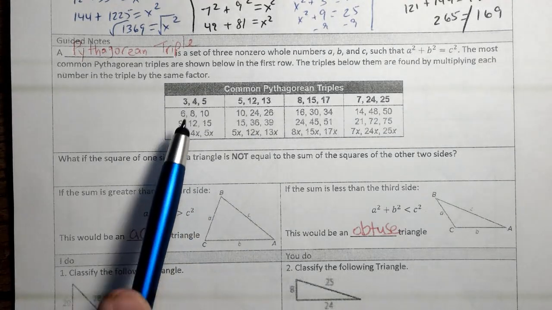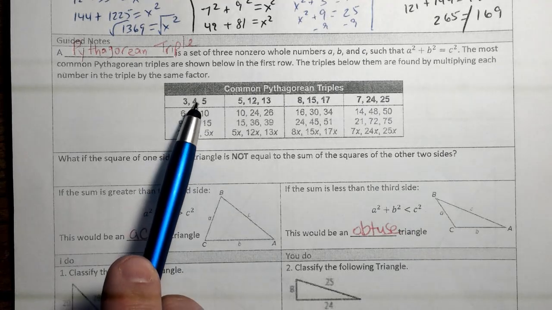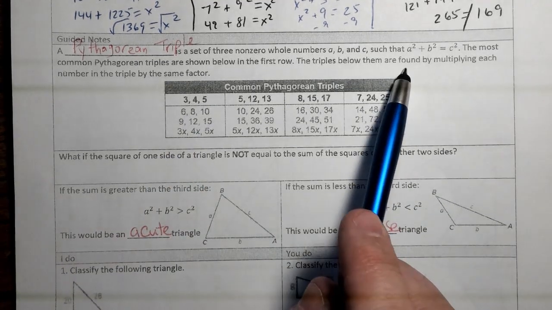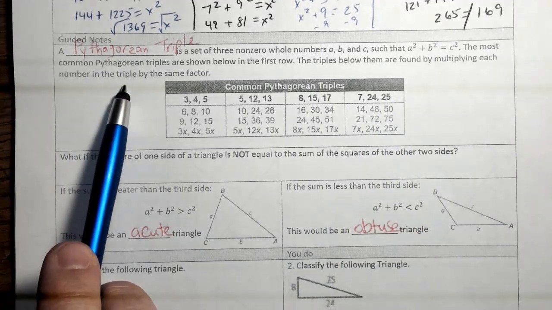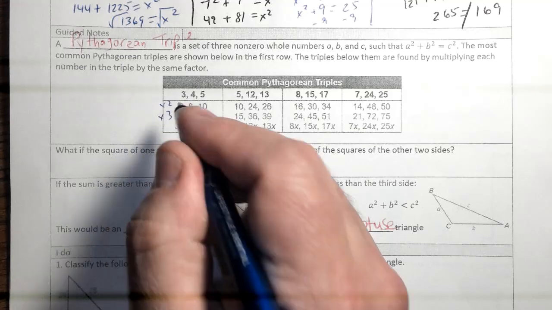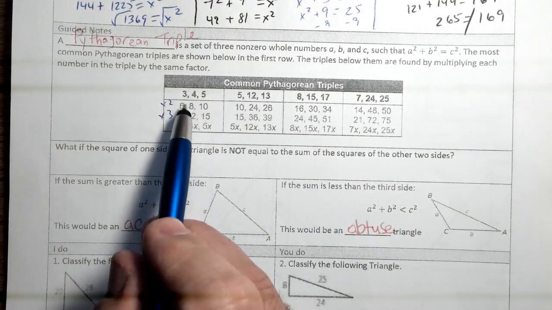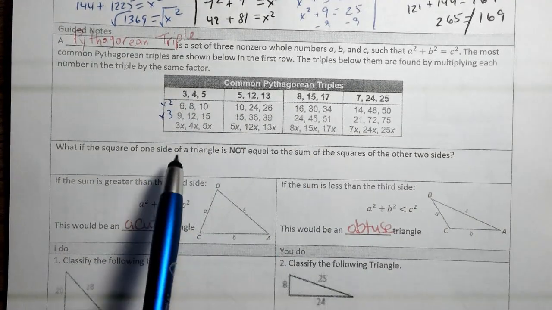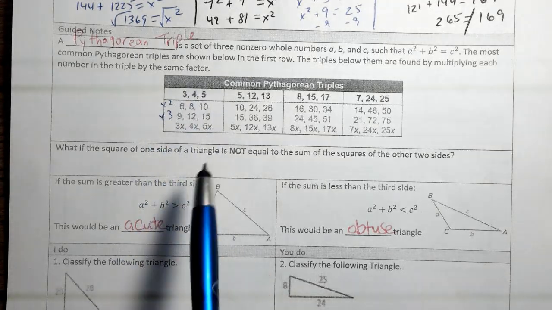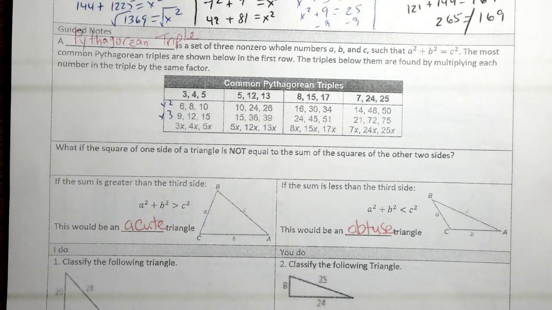If you multiply 3 times 3, you get 9. 3 times 4 is 12. 3 times 5 is 15. So that's what they mean by multiplying each triple by the same factor. So times 2, and then times 3, and then here they're just showing 3x. So 3 times that you could make, as long as it's the same number. 3 times 10, 4 times 10, 5 times 10, and so on and so forth.